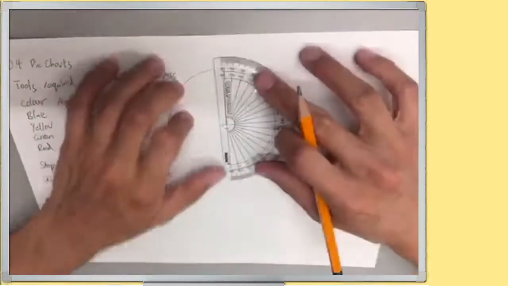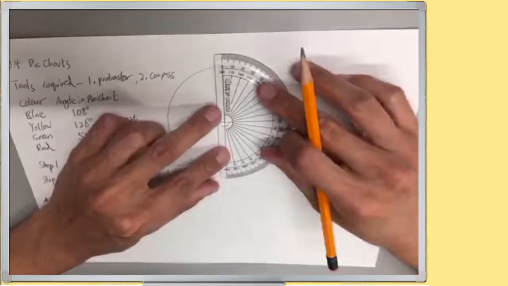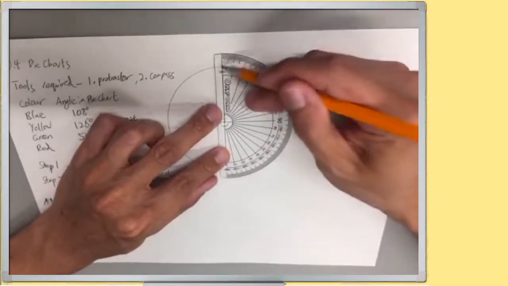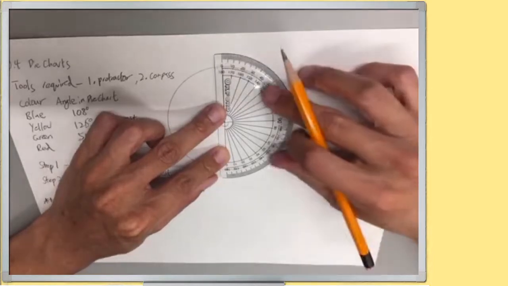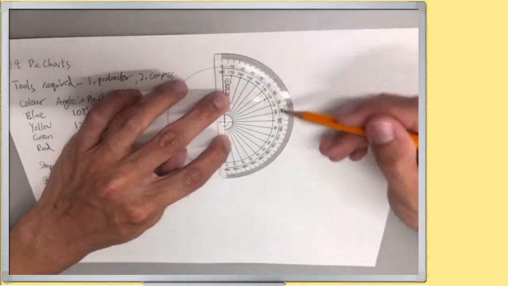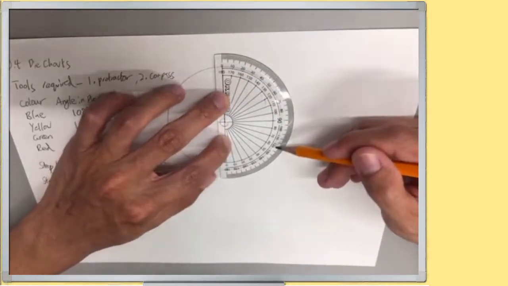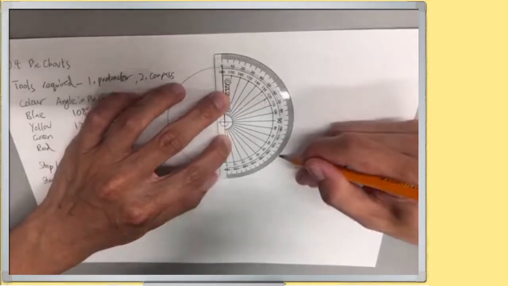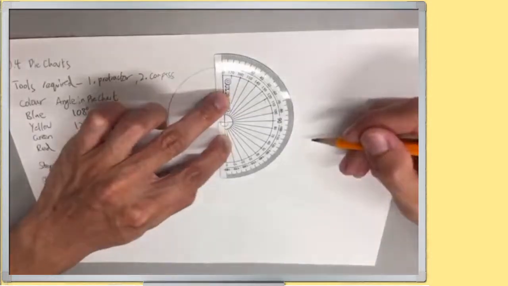So I'm going to align this center over here to the center point, and then align this 0, you see at the top here is 0, to the very top of my circle on that line. And then I'm going to trace across until I reach 100, 110, 120, 125, and 126. What I'm going to do is I'm just going to lightly make a dot over there at 126.